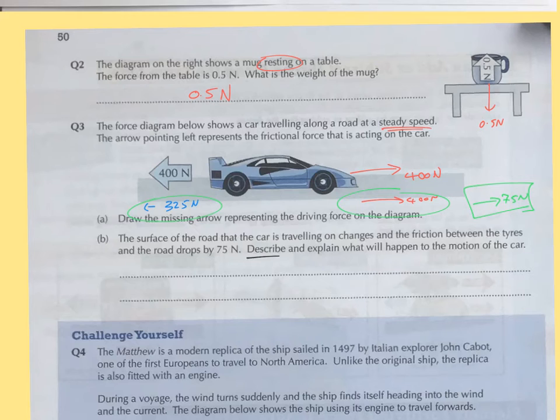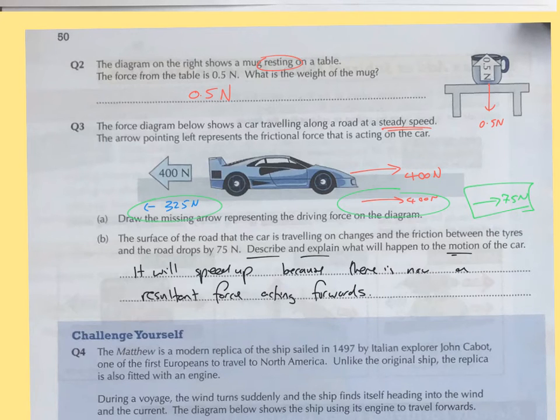So the question is describe and explain what happened to the motion of the car. So it will speed up because there is now a resultant force acting forwards. You could possibly get away with saying it's unbalanced.